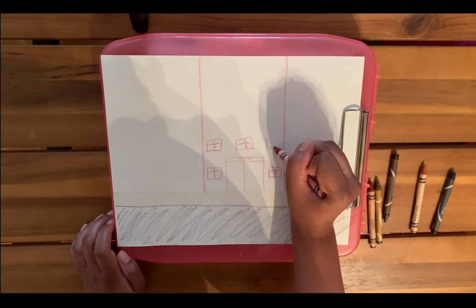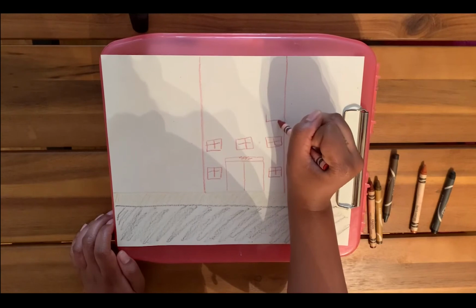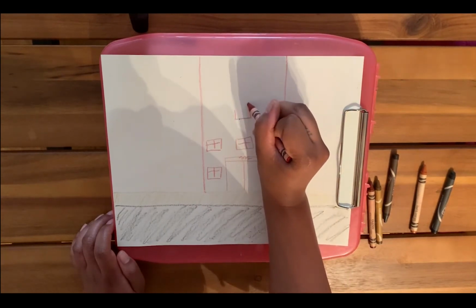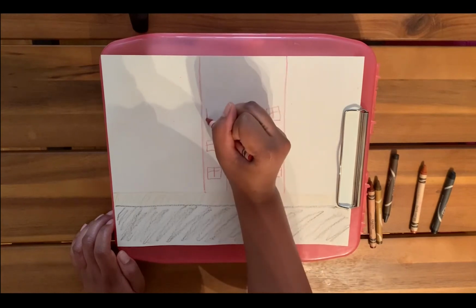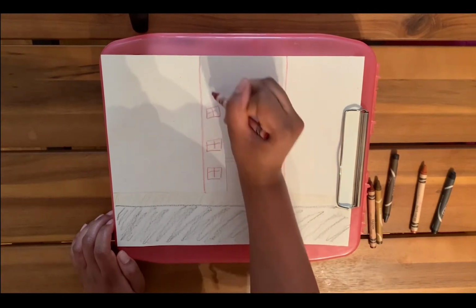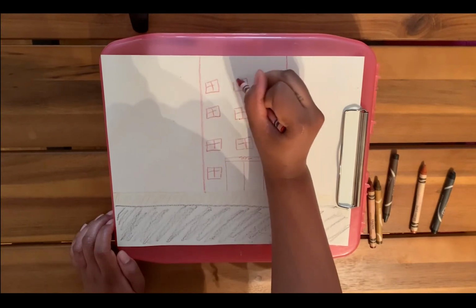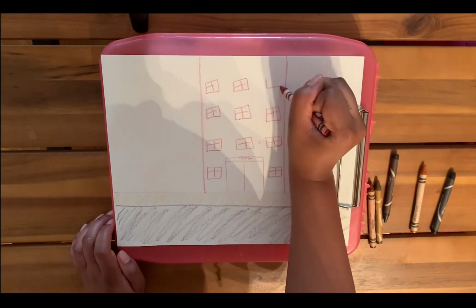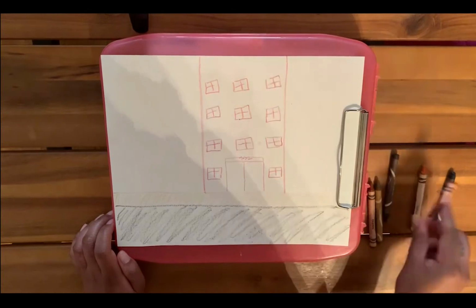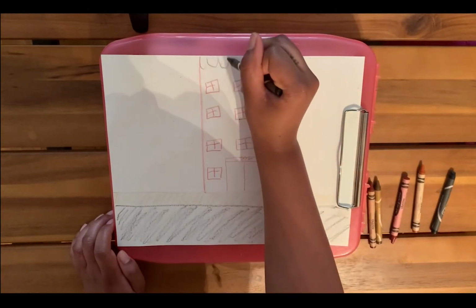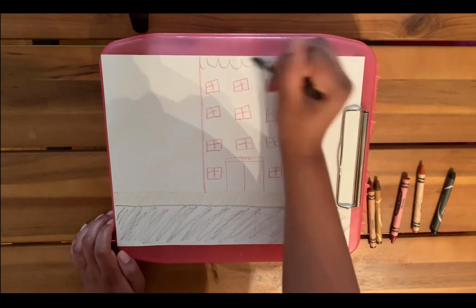So I'm going to make multiple floors worth of windows. And then at the top of this building, there is some decoration. So I'm going to go ahead and draw that too.